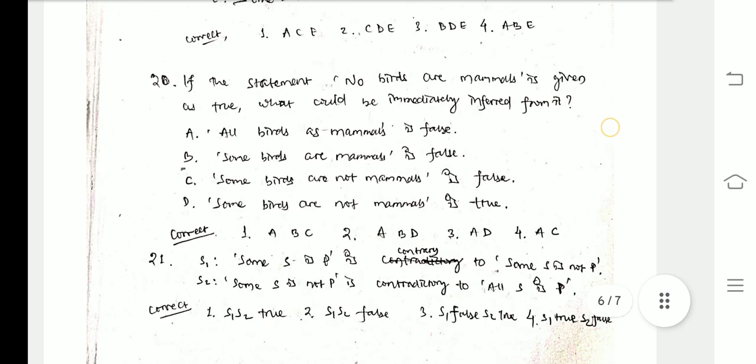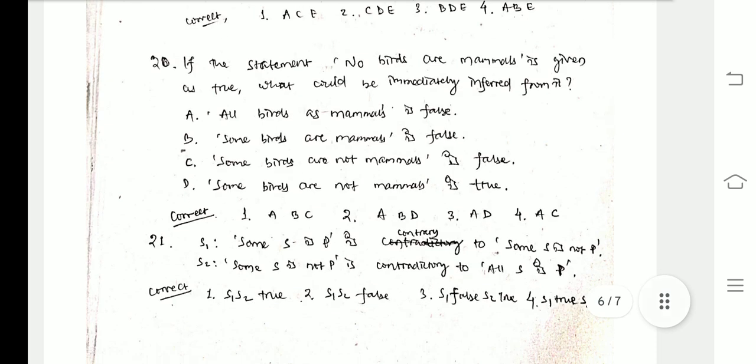Now question number 20. "No birds are mammals" is an E proposition, which is true. What is immediately inferred from it? "Some not" will be true. Yes, "some birds are not mammals" is true, as the truth values go down from the E proposition to the O proposition. "Some not" is true. So D will be taken.